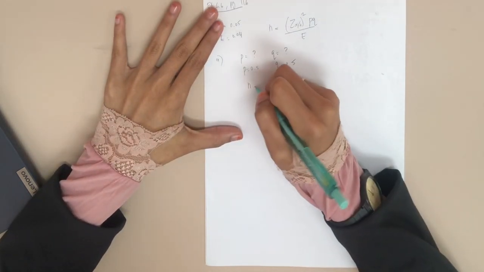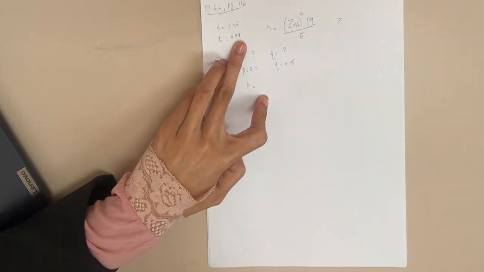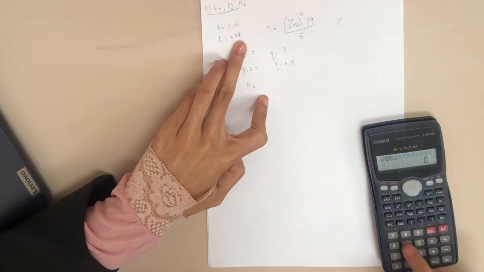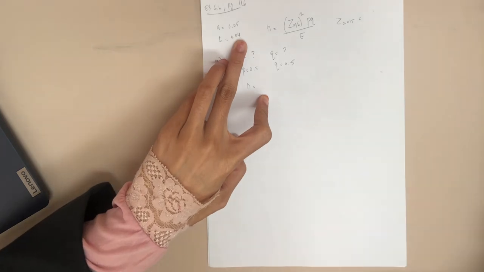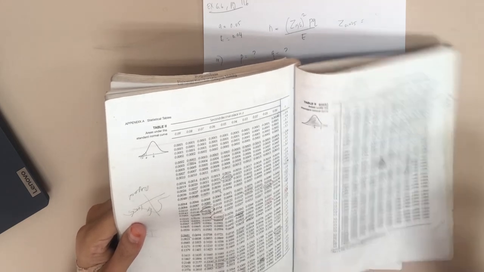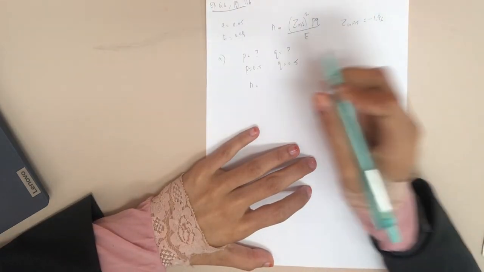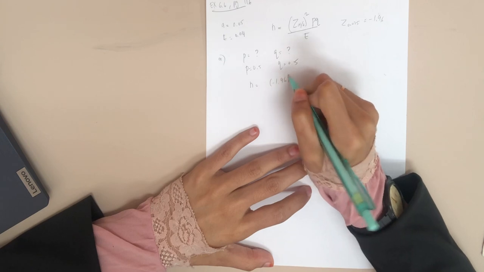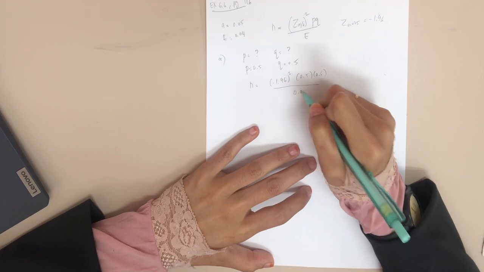So now the answer that you should get here is, Z alpha over 2, so 0.05 divided by 2, so 0.025. Using the table, find out your Z for 0.025. So negative 1.96. Negative 1.96 to the power of 2, your P is 0.5, your Q is 0.5, and your E is 0.04.